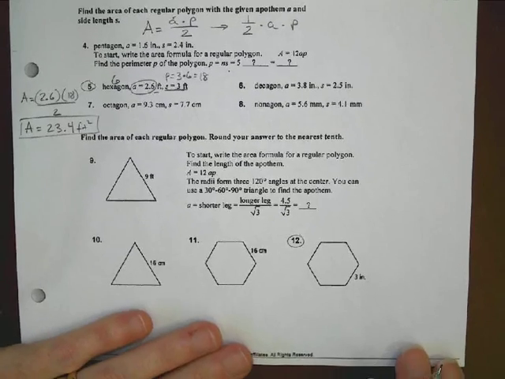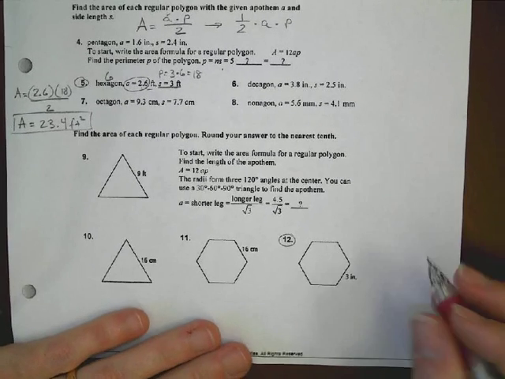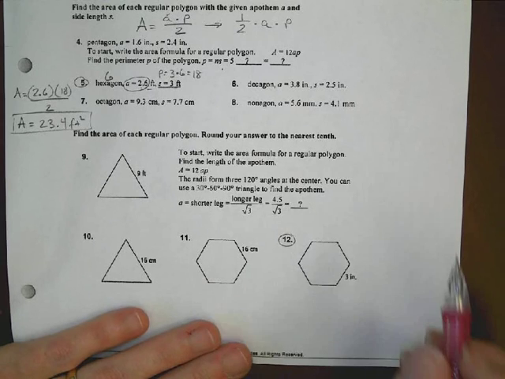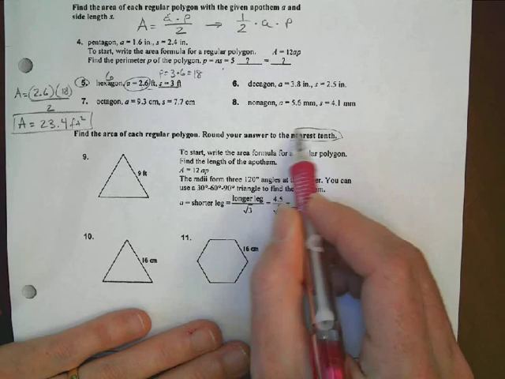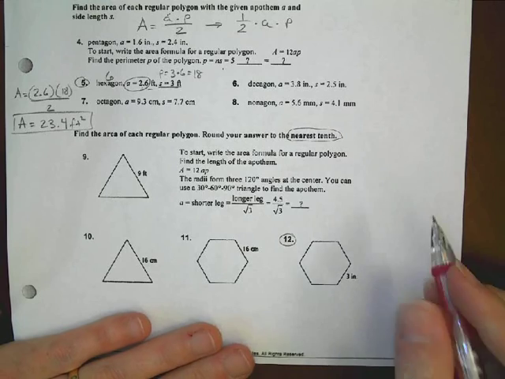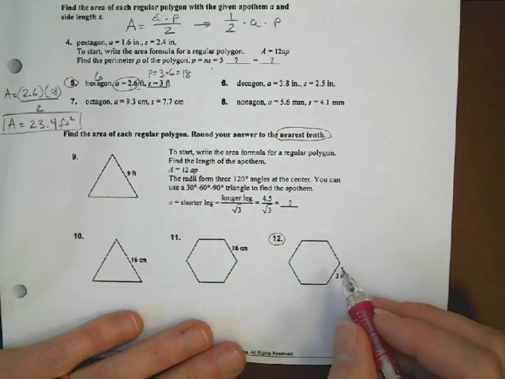Looking down at number 12. Number 12 is a great question. What we have here is we have to find the area of a regular polygon. It does want me to go to the nearest 10th, which means I'm going to be multiplying out those radicals to figure out what they could be. So let's take a look here.